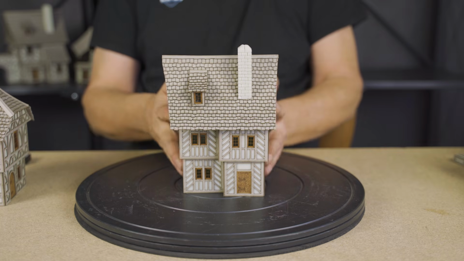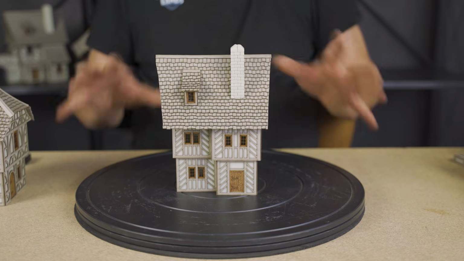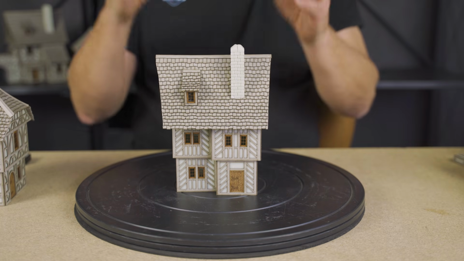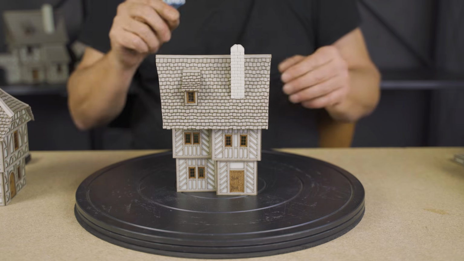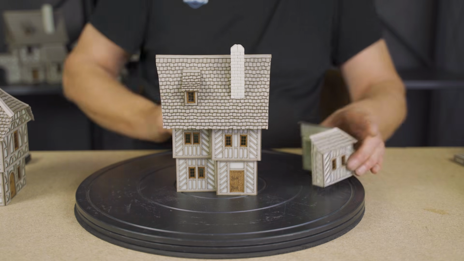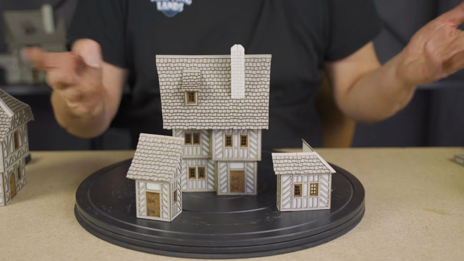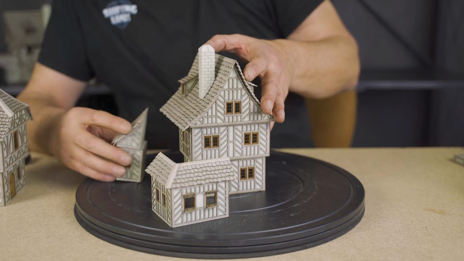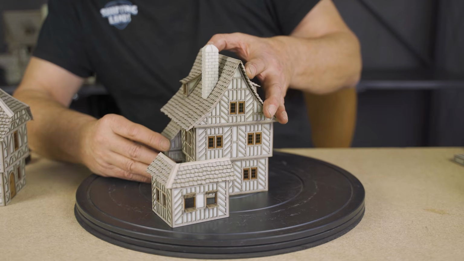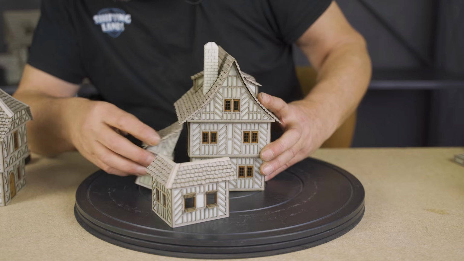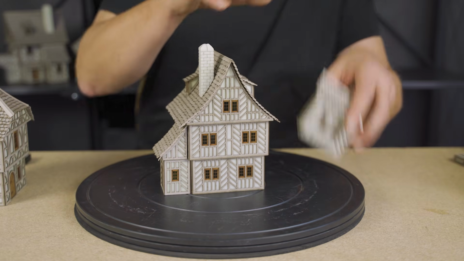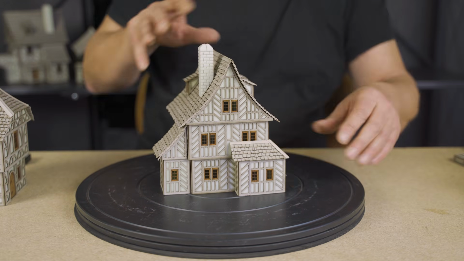Now, I told it many times before, with this house, Modular House number 1, you will already get 2 extensions, the corner extension and the little room extension. And yes, they fit not everywhere, but almost everywhere, as you can see.